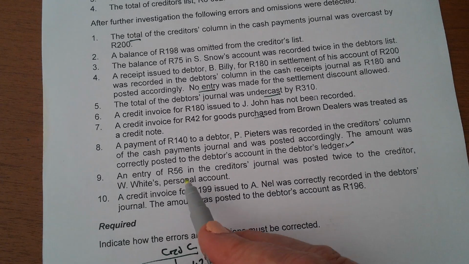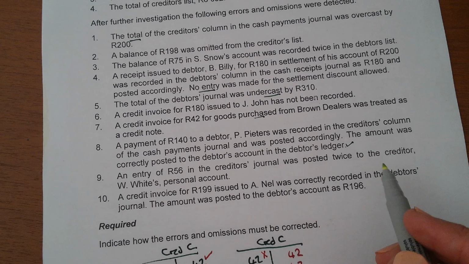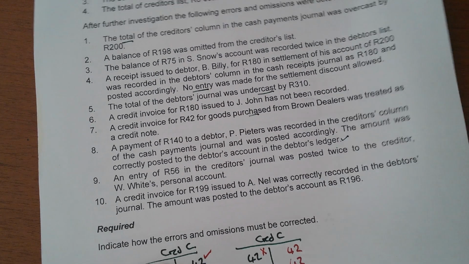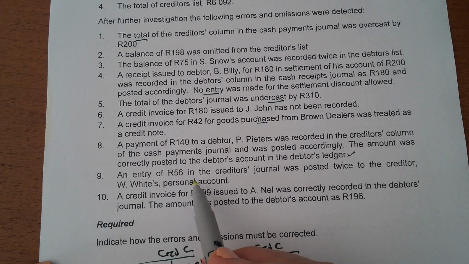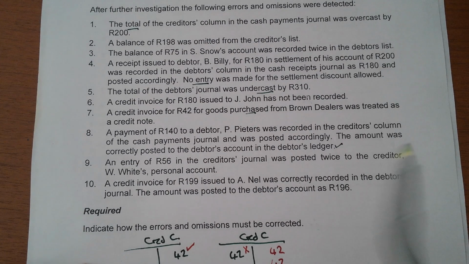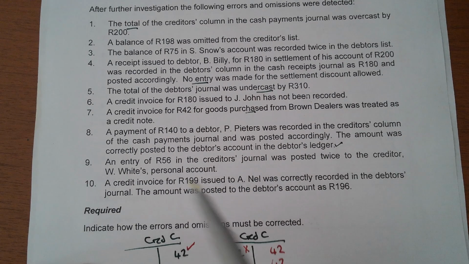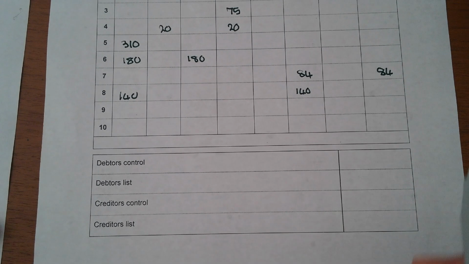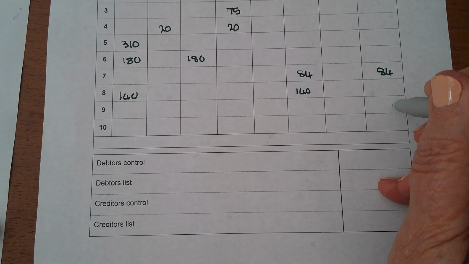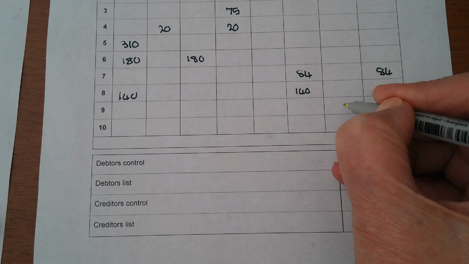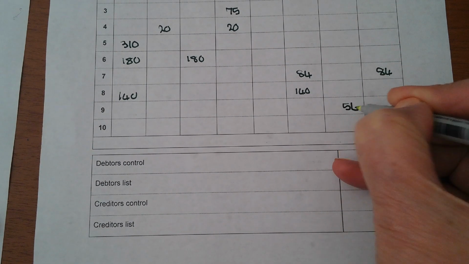An entry for 56 in the creditors journal was posted twice to the creditors personal account. So there was no mistake in the journal, so we don't have to record anything in the control account. When we posted it, we put it twice on the debit side of his personal account. So it means that in the creditors journal, we credit the creditors list. We put it twice there, so we have to debit it to cancel the one entry that we made.